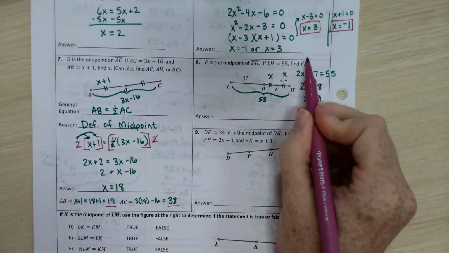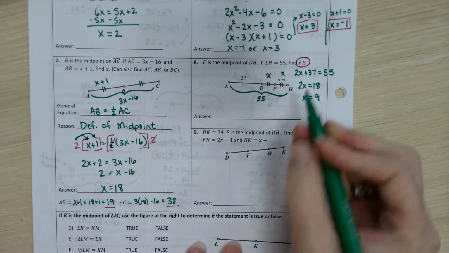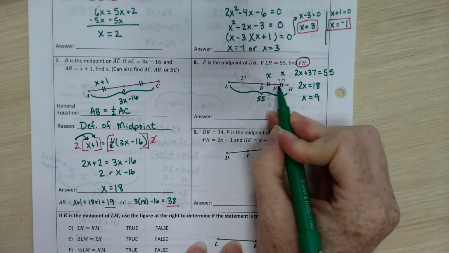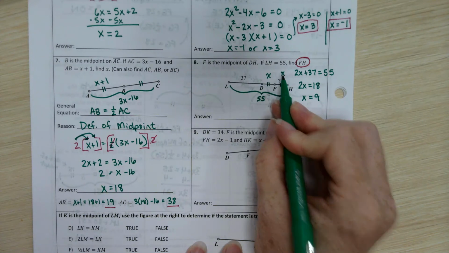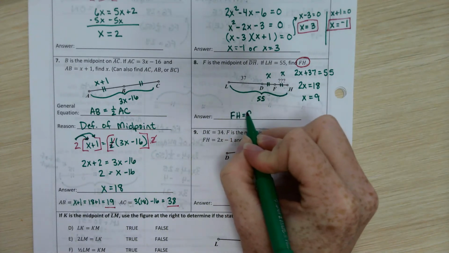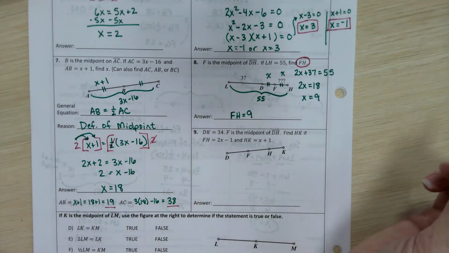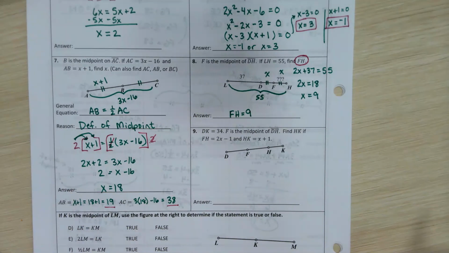Now pay attention. FH is not x. So we need to look, well, actually in this case it is x, but that might not be the case later on. So FH, we labeled with an x, we solved for x, so we want to answer that FH is equal to 9. But if it had been equal to like x plus 1, like the last one or something like that, you'd want to plug that in.